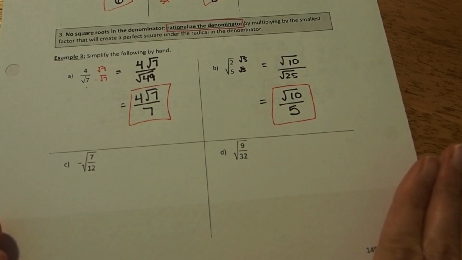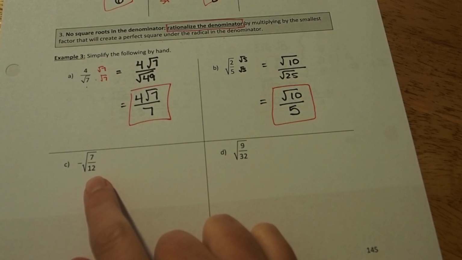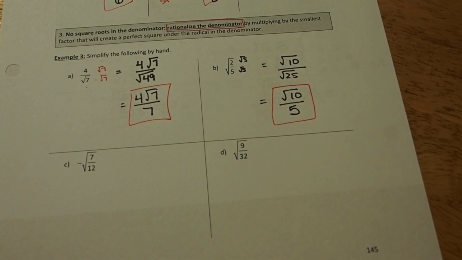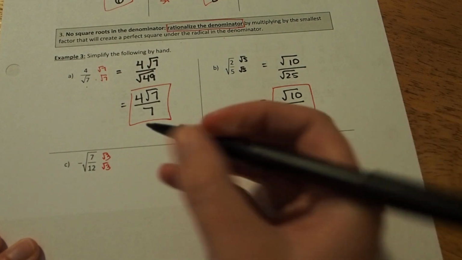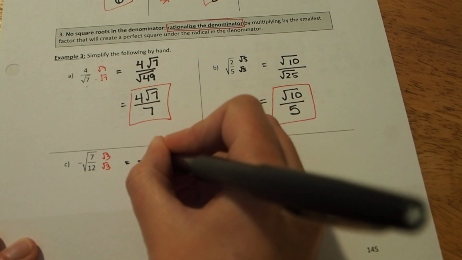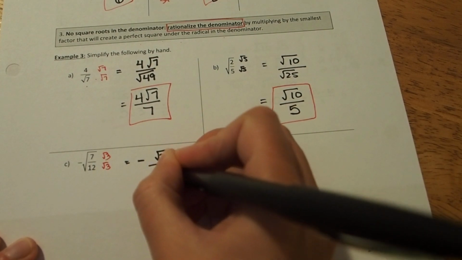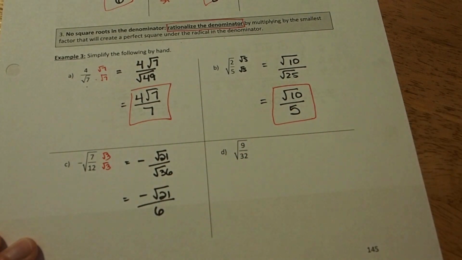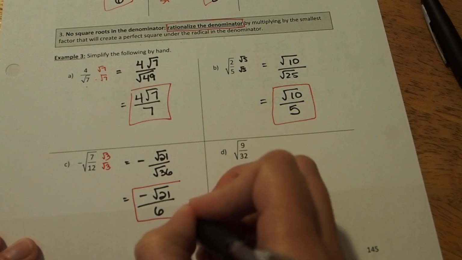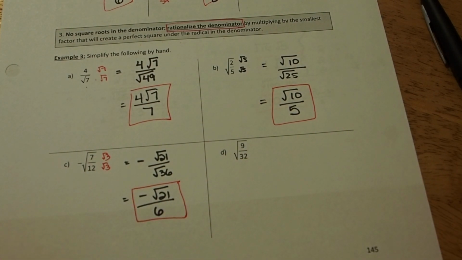Okay, 2 more here at the bottom. Okay, 12. 12 goes into 144, but that's not the smallest perfect square that 12 goes into, because 12 also goes into 36. So since 12 goes into 36, I just need to multiply by the square root of 3 to create a perfect square in the denominator. That's going to make this negative square root of 21 over square root of 36. And that's going to be negative square root of 21 over, I know the square root of 36 is 6. Always look for the smallest perfect square that you can create in your denominator. Had I multiplied by square root of 12, I would have gotten the same thing, but I would have had many more steps as I would have had to reduce my radical.